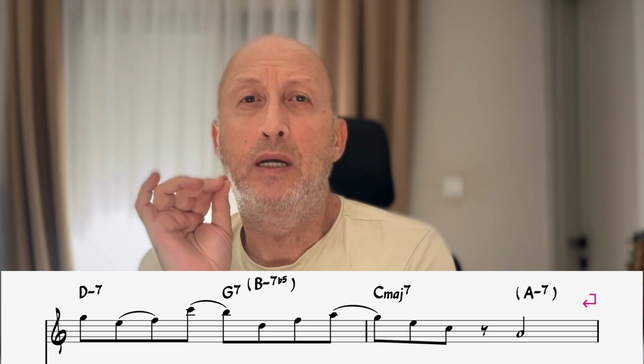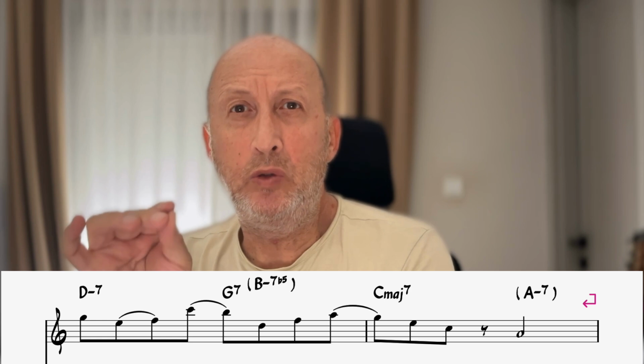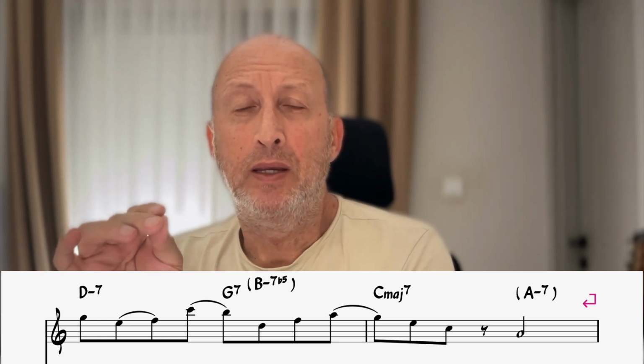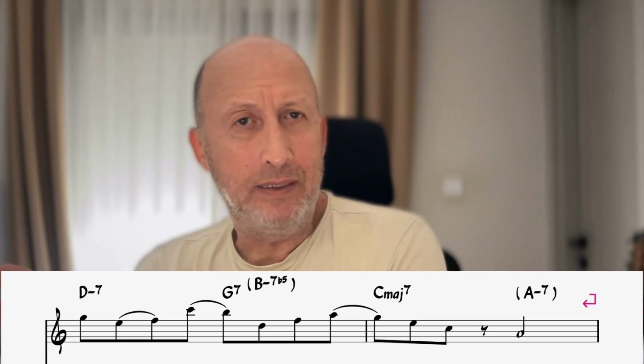Instead of G7 chord tones, we use B minor 7 flat 5 chord tones, okay? And that's called a diatonic substitution. So you take a chord and substitute it from one of the choices of the diatonic chords inside the major scale, all right? And that's called diatonic substitution. All right, so we're combining approach tones with diatonic substitution and then resolve it to C major.